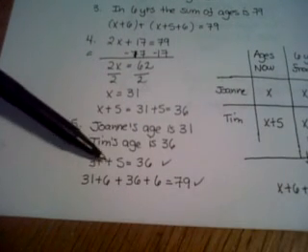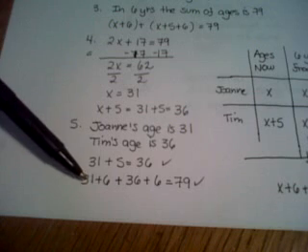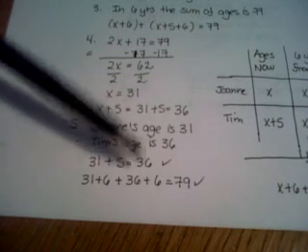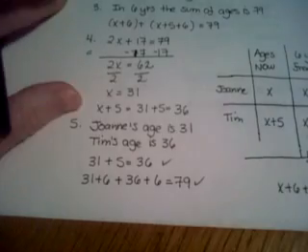Check my answers. 31 plus 5 gave me 36. That checked out. In 6 years, Joanna will be 31 plus 6. Tim will be 36 plus 6. That gives me 79. That also checked out.